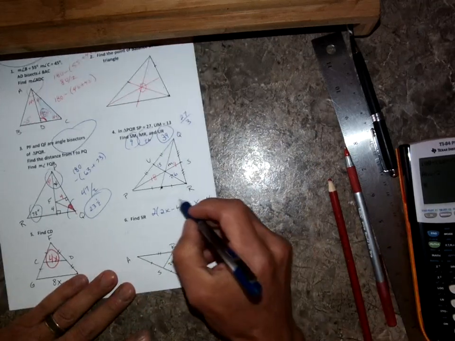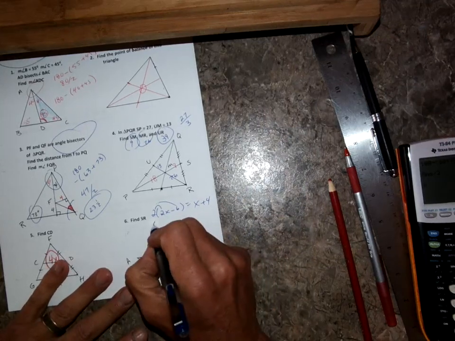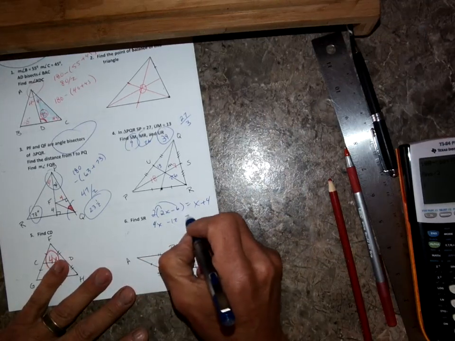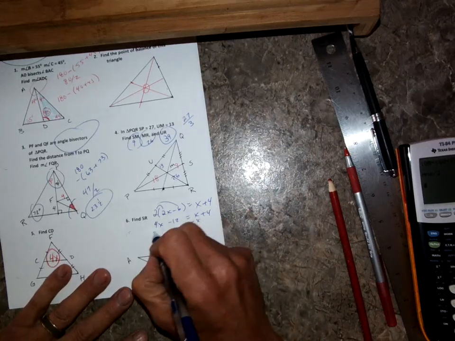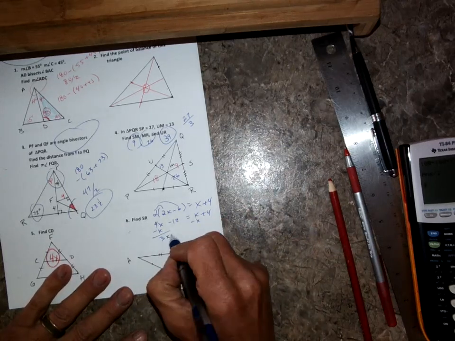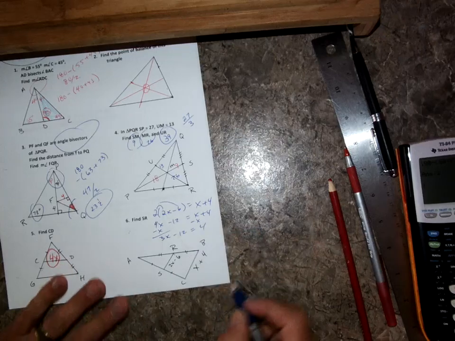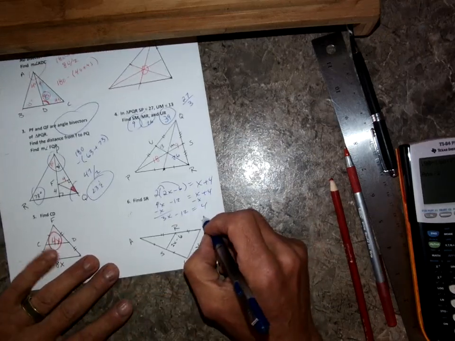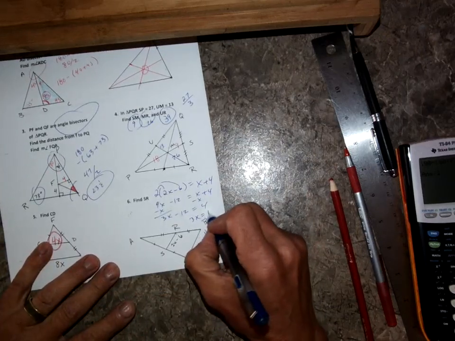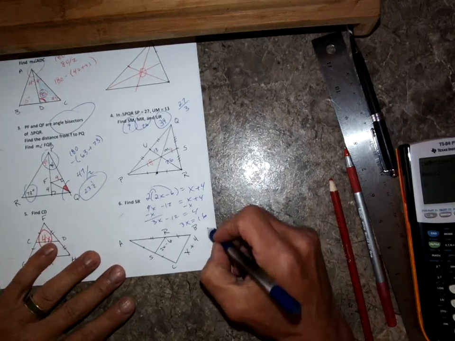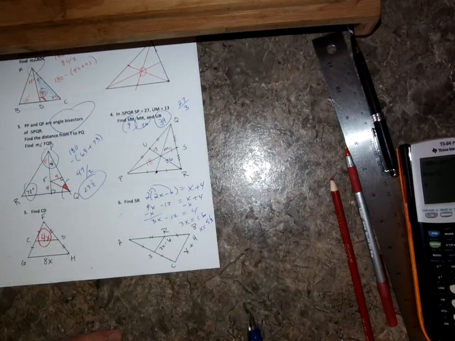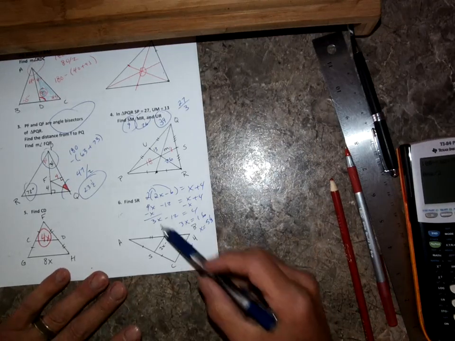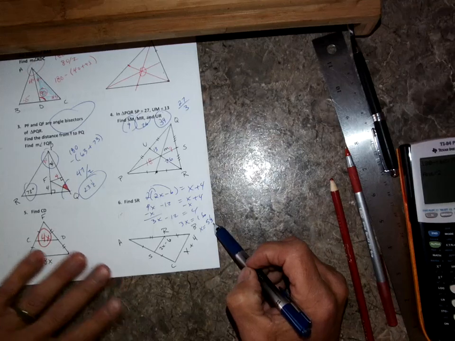I'm going to go ahead and distribute. 4x minus 12 equals x plus 4. Minus x, minus x. 3x minus 12 equals 4. Plus 12, plus 12. I get 16. 3x equals 16. I'm going to divide by 3. I get x equals 5 1/3. Now, that's not my answer. I want SR.